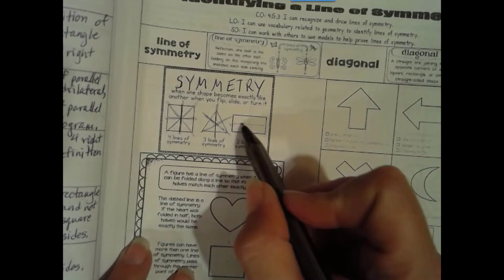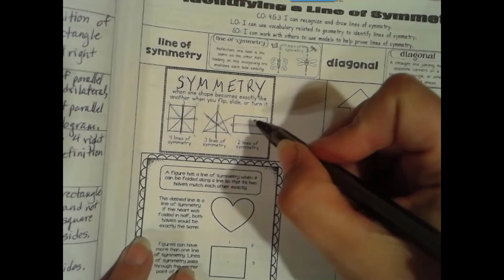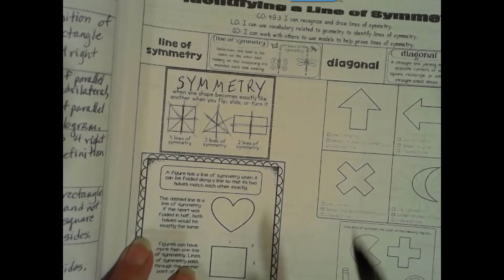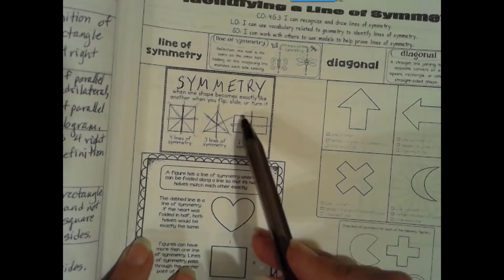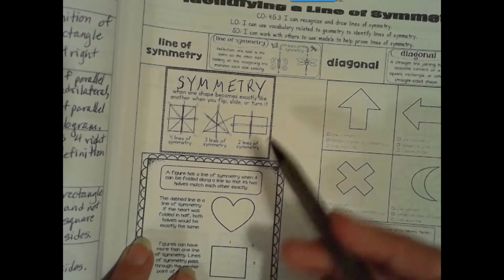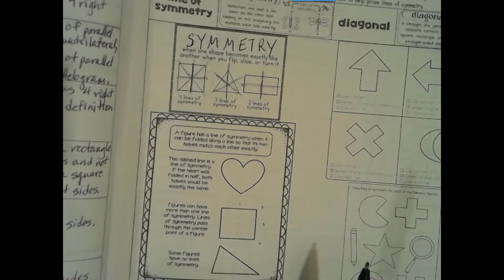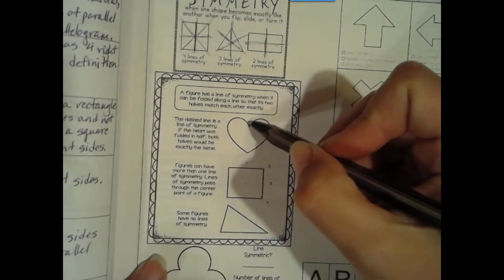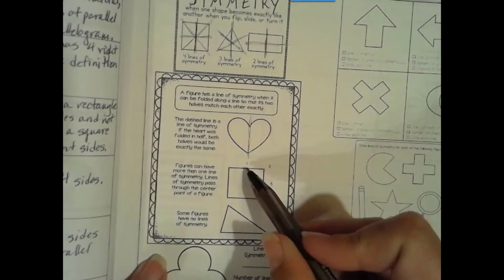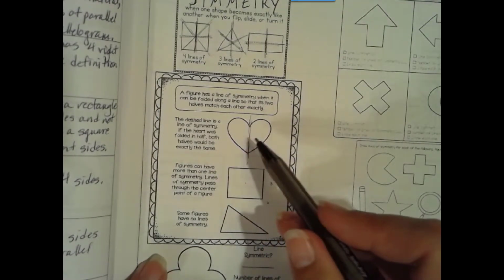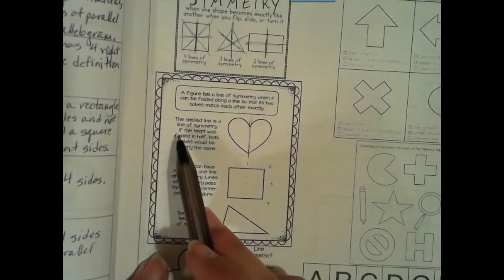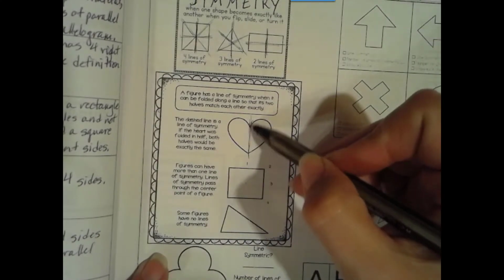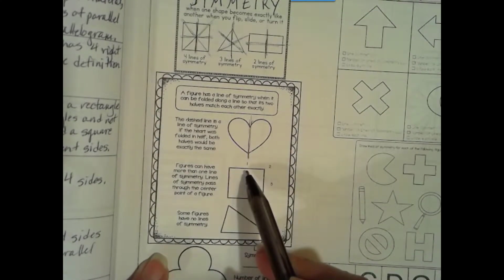This one has 2 lines of symmetry, one that's horizontal and one that's vertical. So those were already on there, they were just a little bit light. This one, the diagonals don't work because these sides aren't equal, so they don't reflect or flip over as easily. Okay, the lines are missing also. So there was a line right here to show, and this one means that this shape has 1 line of symmetry. The dashed line is a line of symmetry. If the heart was folded in half, both halves would be exactly the same size. So this is where that line of symmetry is.